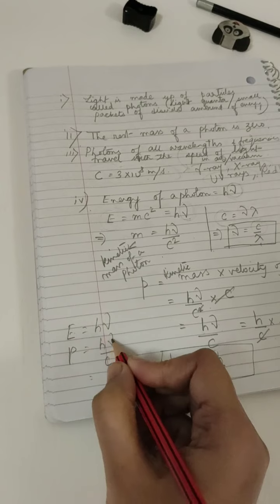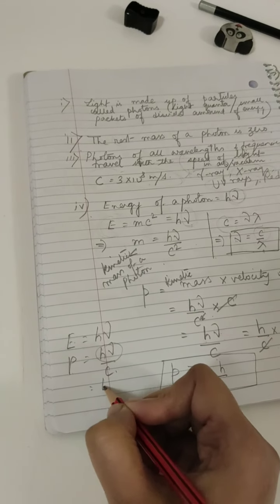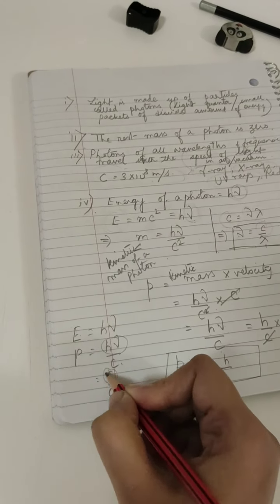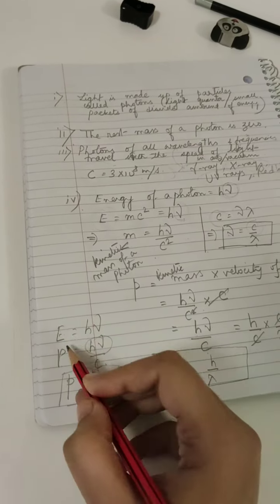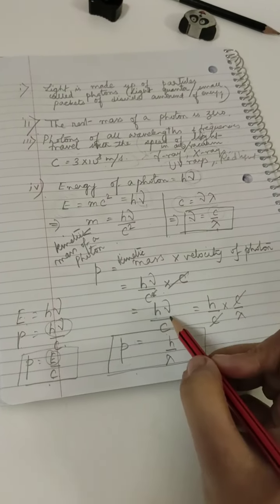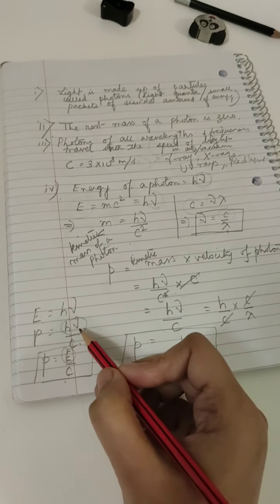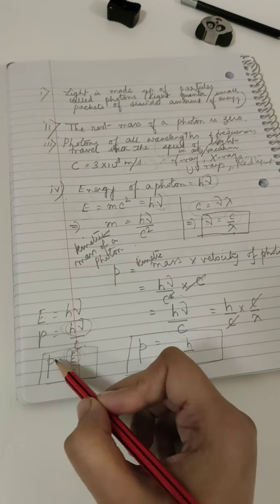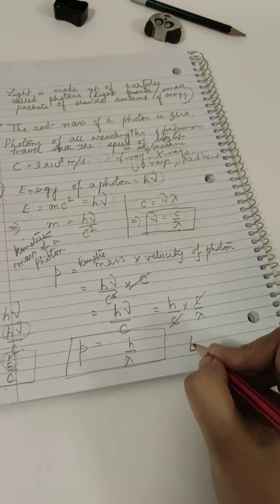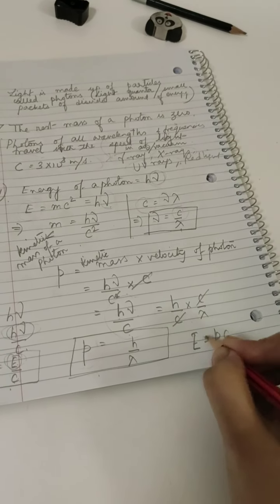In the place of h nu, can I write E? So E by c. So E equal to P into c. So in the place of h nu, I am writing E. So this is the relation between energy and momentum of a photon.